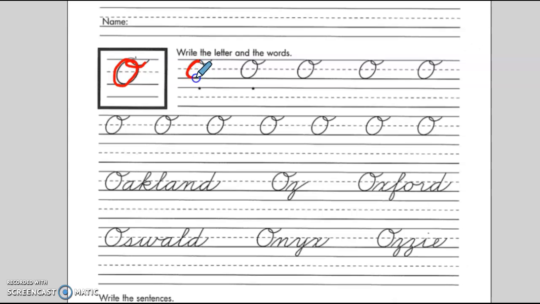So watch again. Start at the top, go down to the left, come back to the top, and make that little loop. So you are going to trace and try.